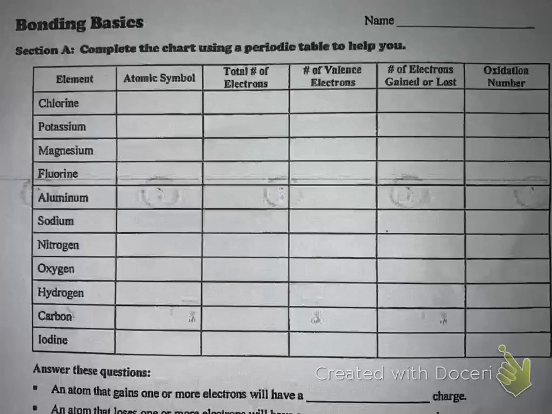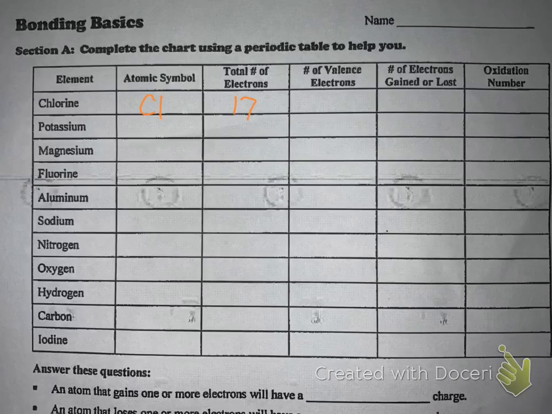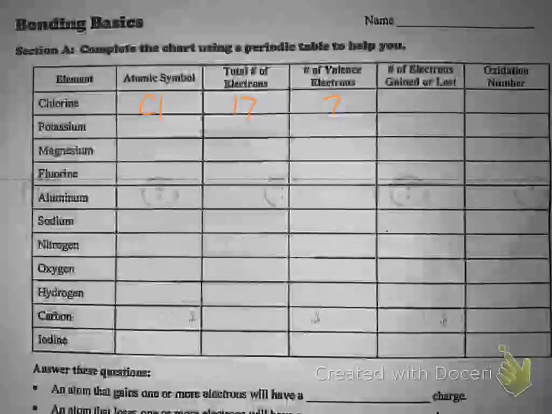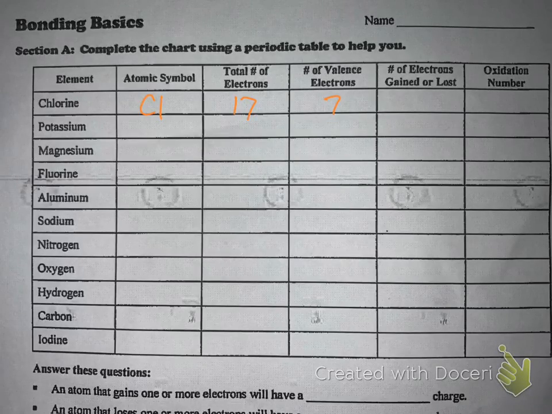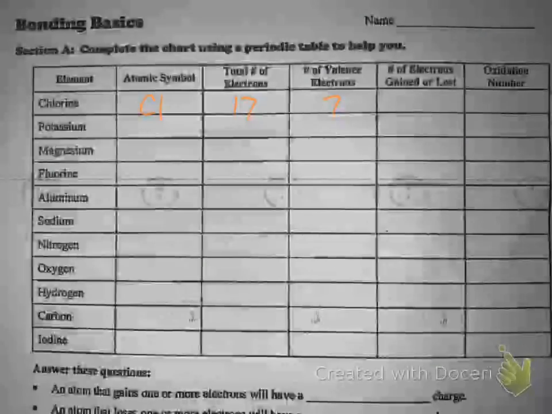Okay, let's take a look at the back page, or the other part of the page, the bonding basics. So let's do chlorine. Chlorine's atomic symbol is Cl. The total number of electrons in chlorine is 17. I know this because it has an atomic number of 17. Now, out of those, chlorine has 7 valence electrons. Look up at the top of the periodic table I gave you, and it'll say 7 VE. Now, you've got 7 out of 8 electrons, because remember, the reason for bonding is to get to that filled outer shell.